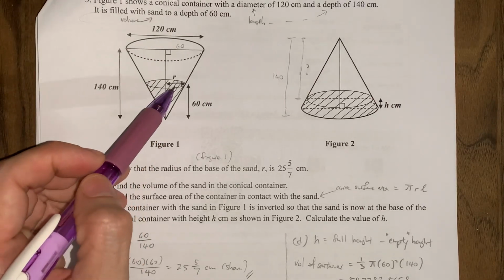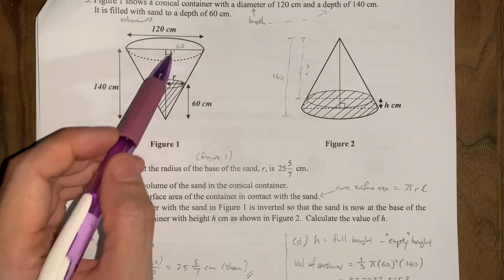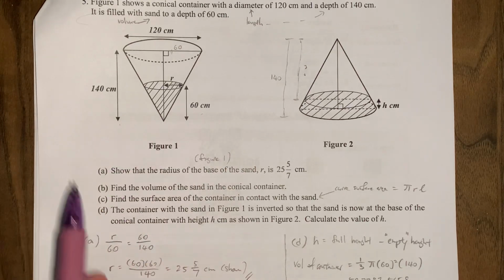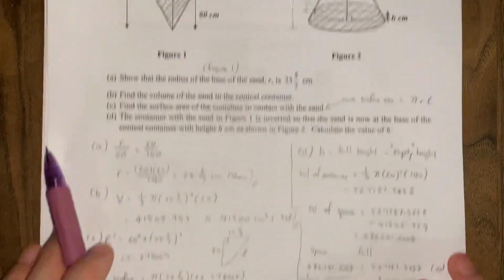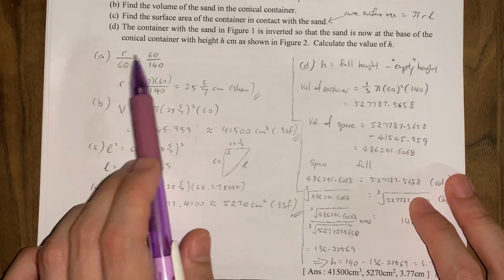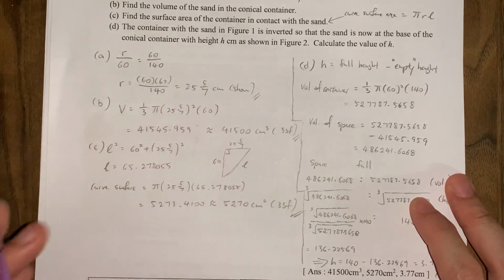So the ratio of this and 60, which are both the radius, right, must be the same as the ratio of the height and the height. So I start from here. So R over this is equal to this over this. So that's why I'm writing this here. And then to solve for R, I just times this over. See? Now the 60 times up, I solved and shown already, done.